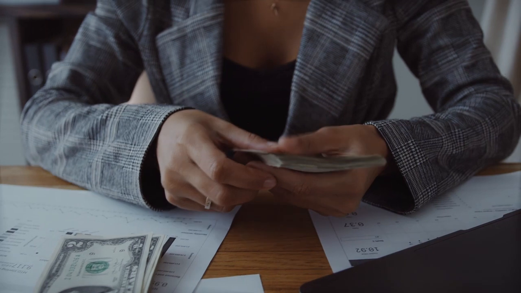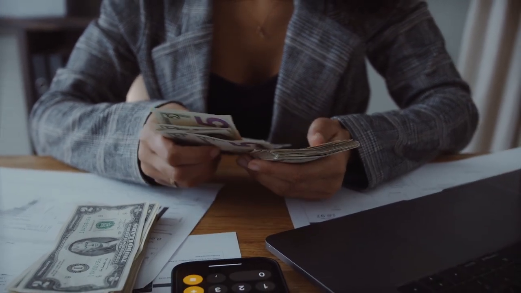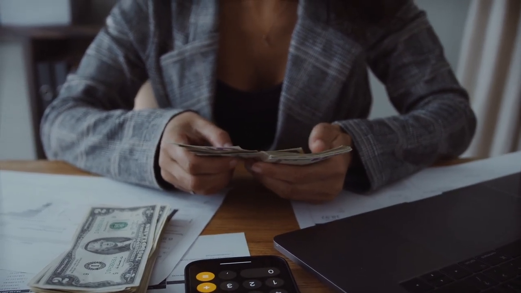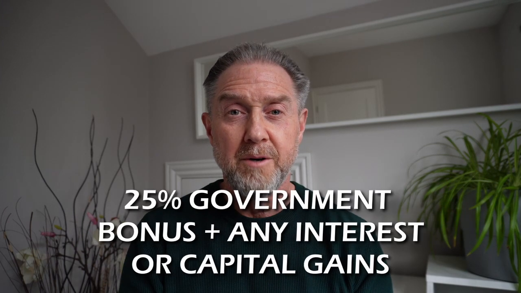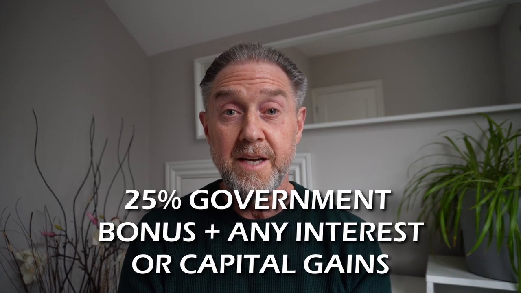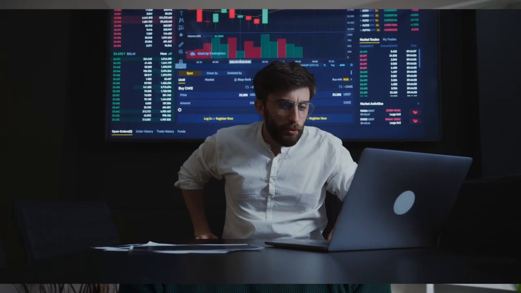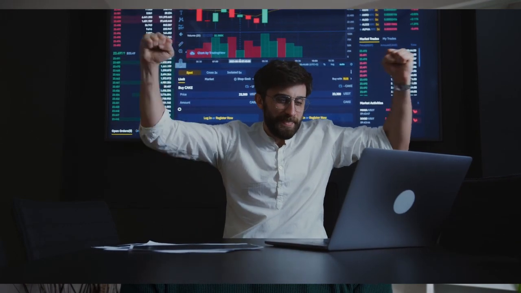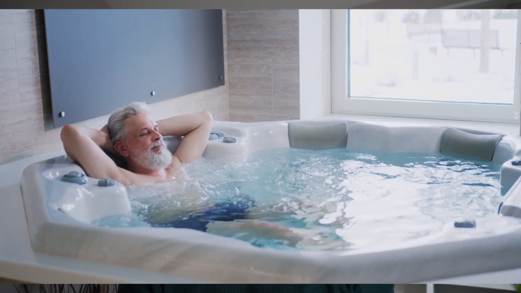So if you pay in your £4,000 allowance every year, the government will give you £1,000 every year up until the age of 50, which is the latest stage you can pay into one of these accounts. That 25% bonus that the government pays you is in addition to any interest that you might earn on savings or capital gains that you might earn on stocks and shares, as you can get both a stocks and shares or cash lifetime ISA.